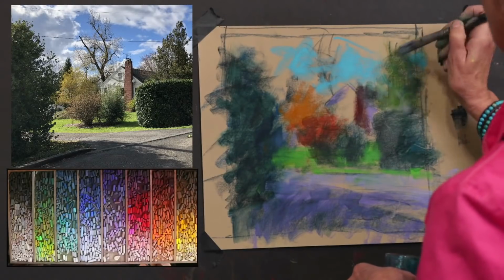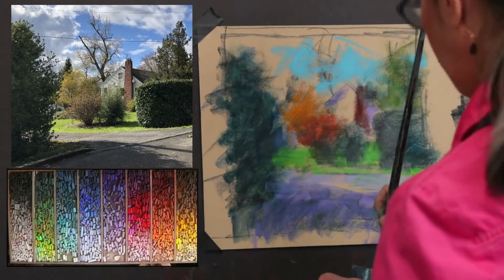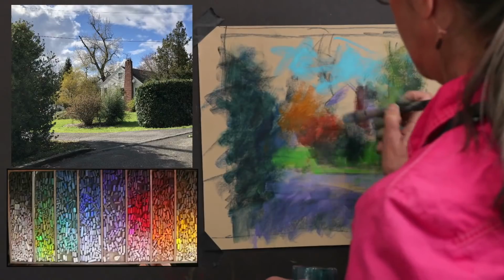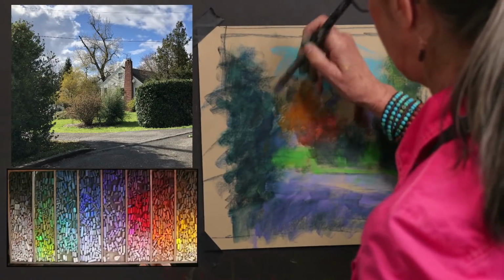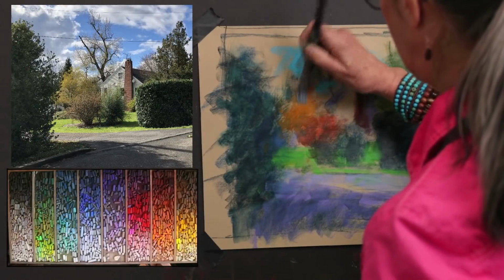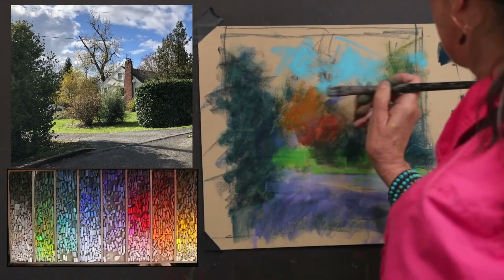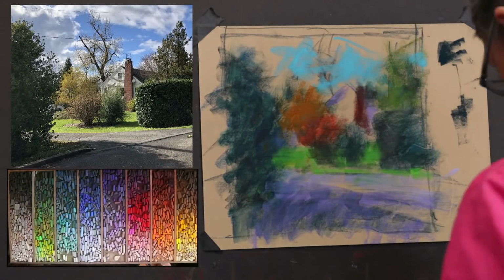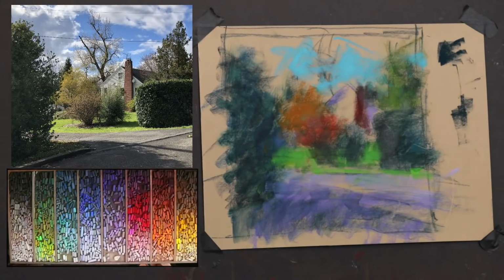Also, I don't want to saturate the paper too much. It's okay if you do, but just because today I want to just keep going. I don't want to have to dry this too much. This paper will take a lot of abuse, so you can do so much with it.